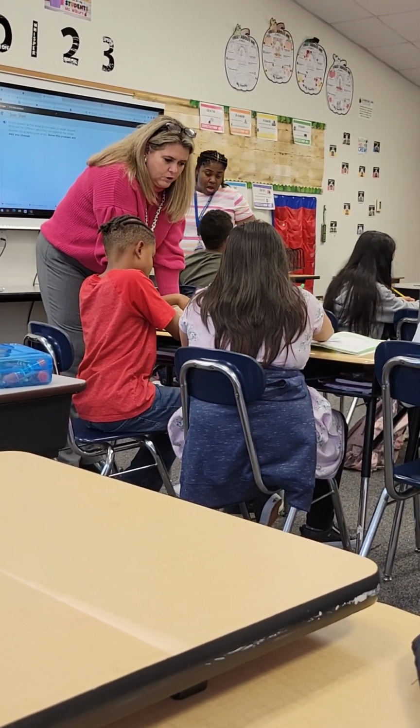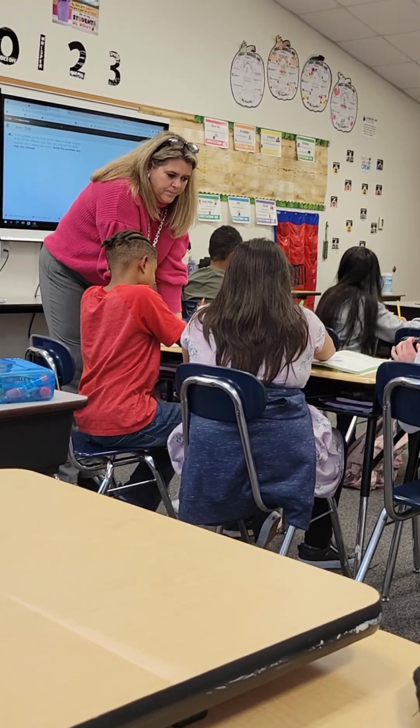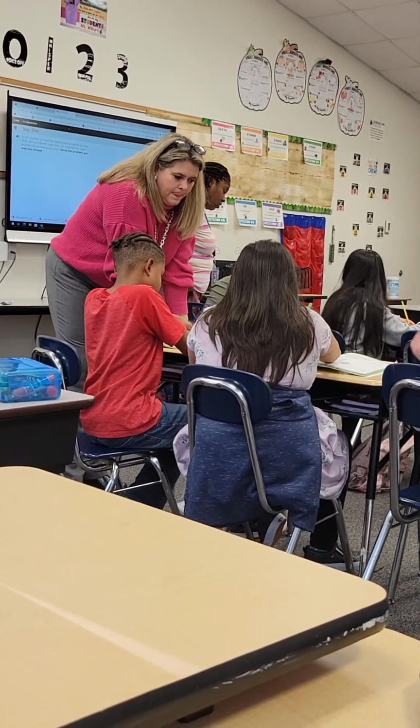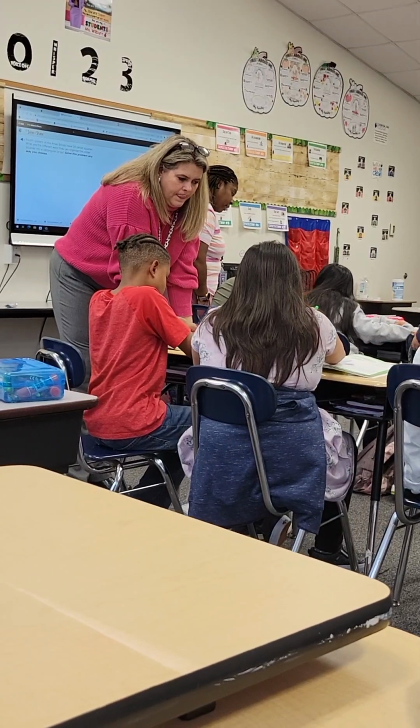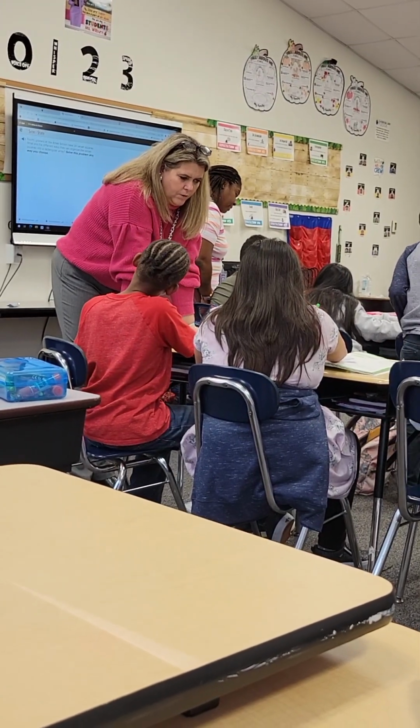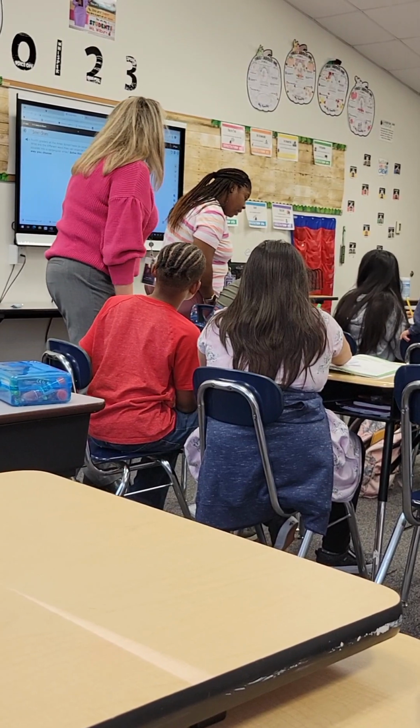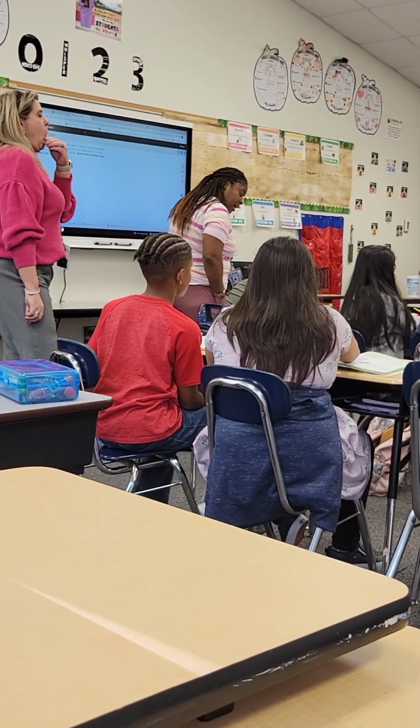Okay, once again, the problem says, fourth graders at Ames School have 24 carpet squares. What are all the different ways they can organize the carpet squares into a rectangular array?